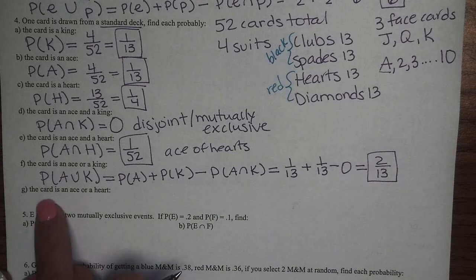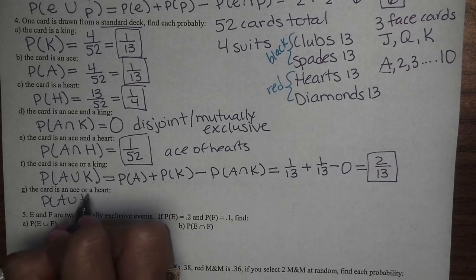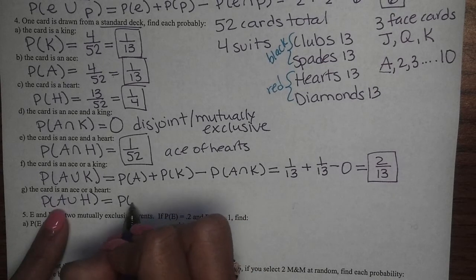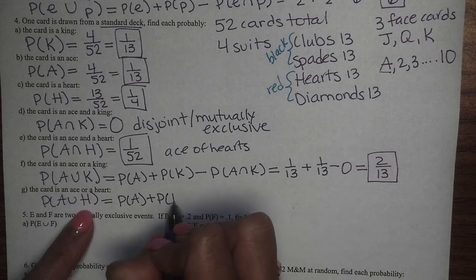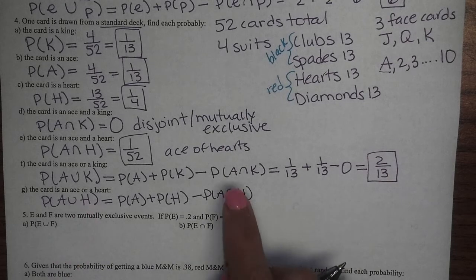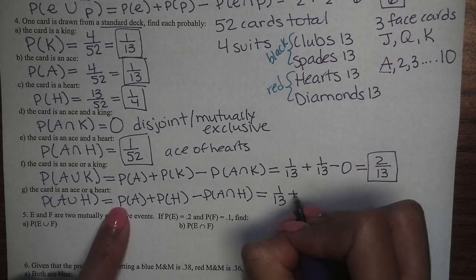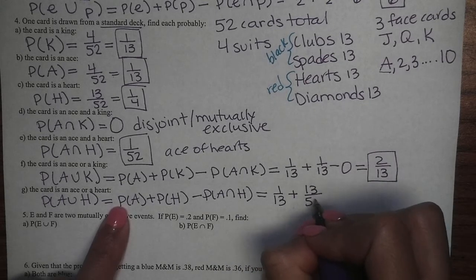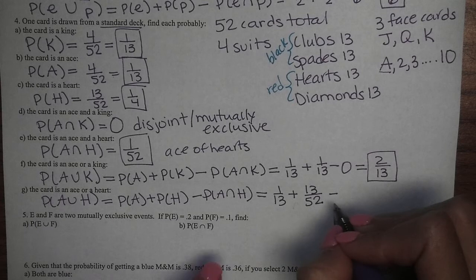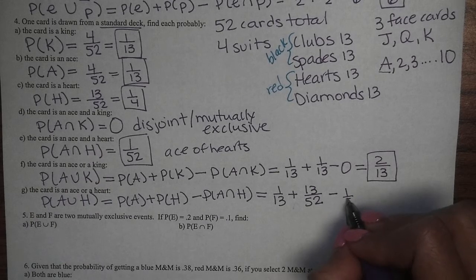And then finally, what's the probability that the card is ace or heart? Same thing, ace or heart. You have to use the general formula for union. So the probability of A plus the probability of H minus the intersection. This is the most common mistake. Students forget to subtract the intersection. So ace was still 1 out of 13. Hearts was 13 out of 52, which is 1/4. Okay, that's fine, 1/4. And then we do subtract the intersection because I just said there was an intersection of ace and hearts, which was 1 out of 52.